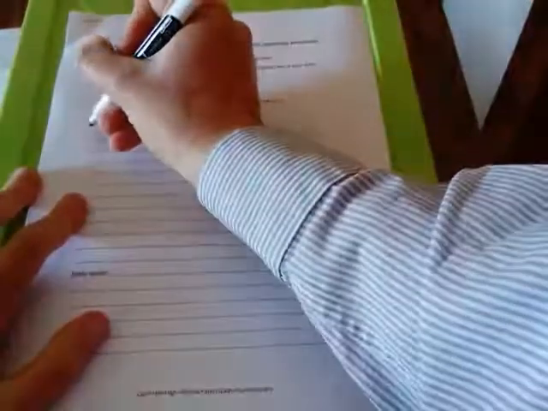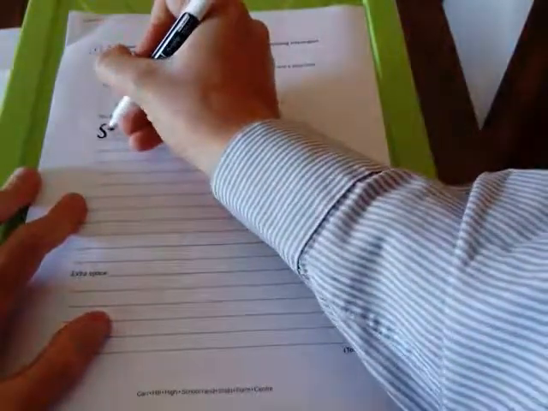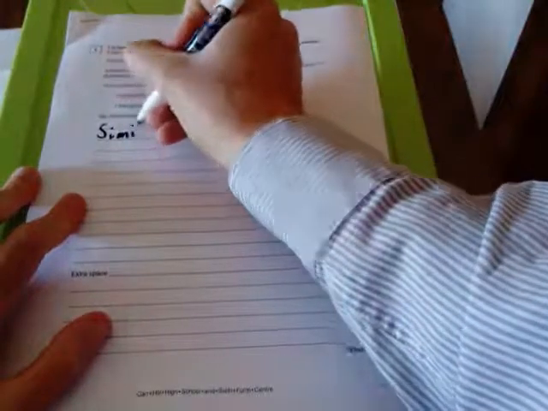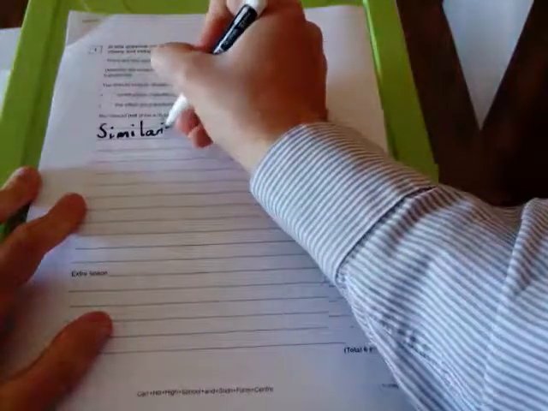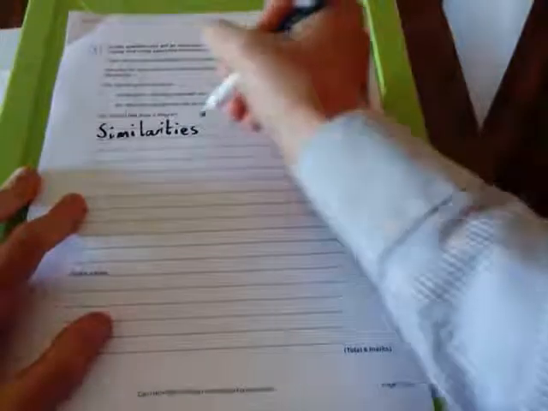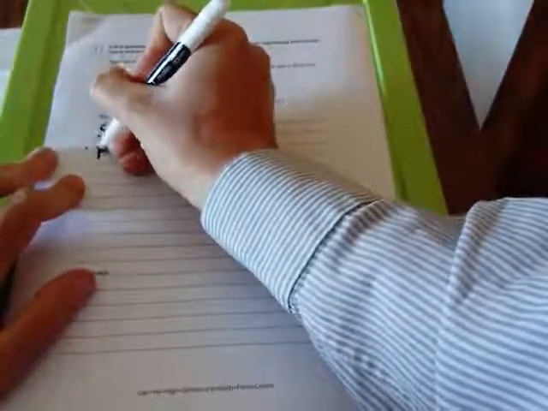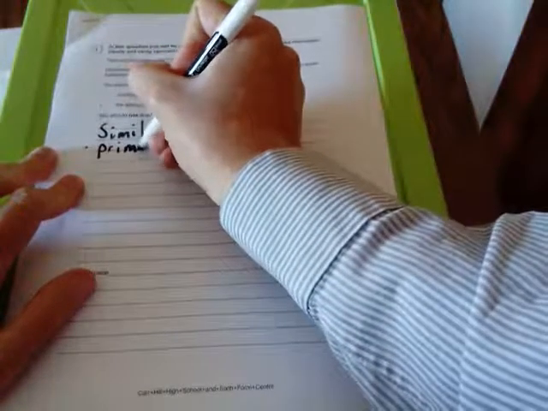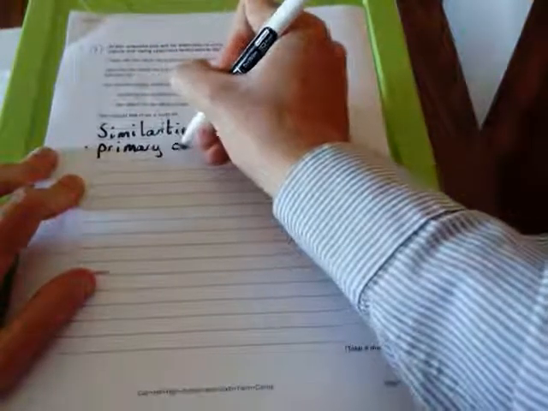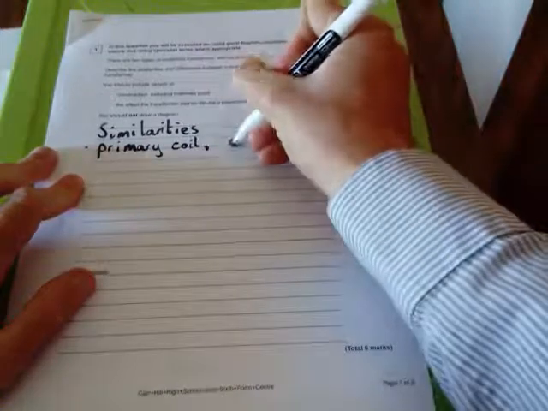So I would say the construction, it's all about the similarities more or less. I'm not going to write this as a piece of prose. I'm going to give you bullet points and just check if your bits are in there. So under similarities, I would say a good answer would say that all transformers have a primary coil and indeed a secondary coil.